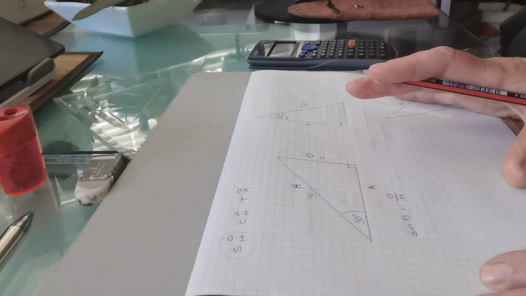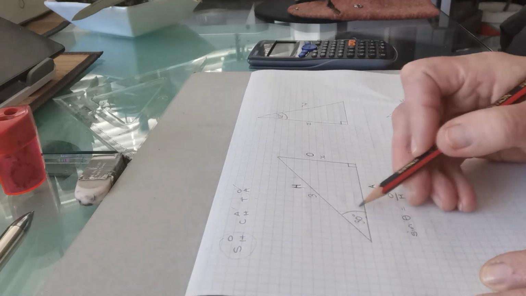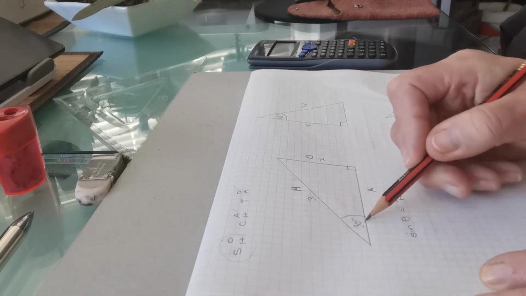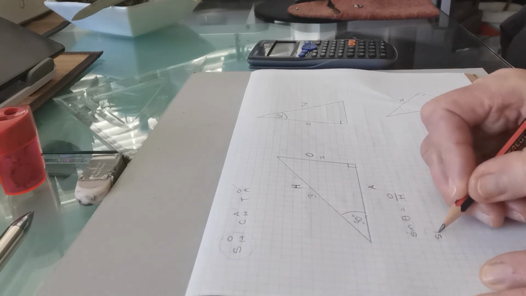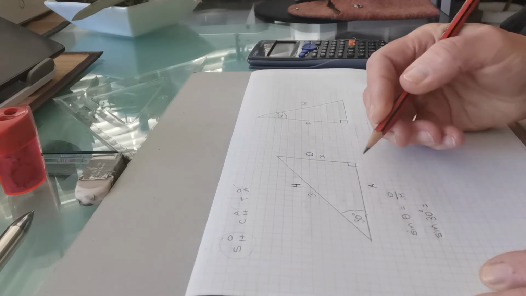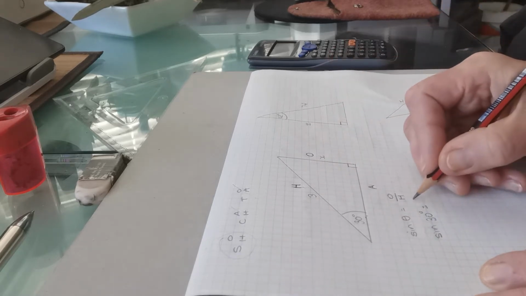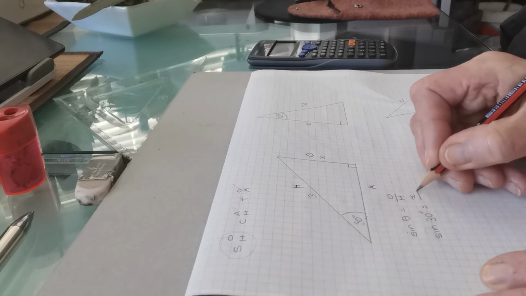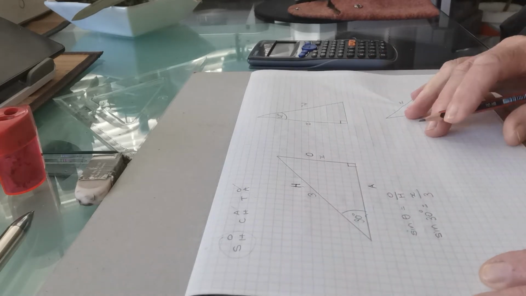Now substitute in the values. As you can see, theta, or the angle, is 30 degrees. So sine 30 equals the opposite, which is the unknown, over the hypotenuse, which is 3.